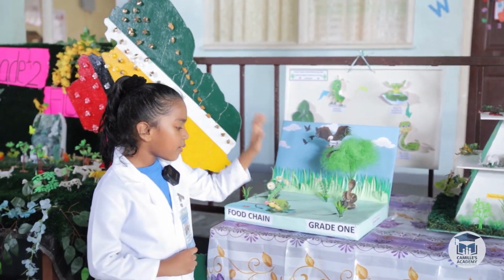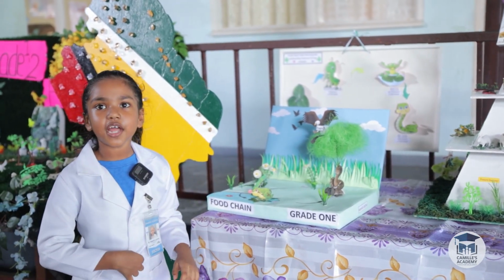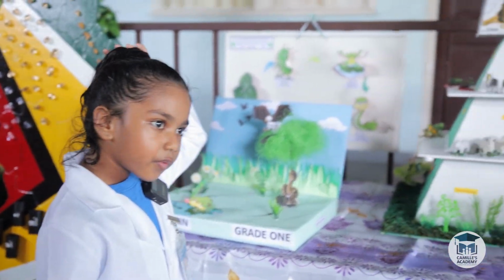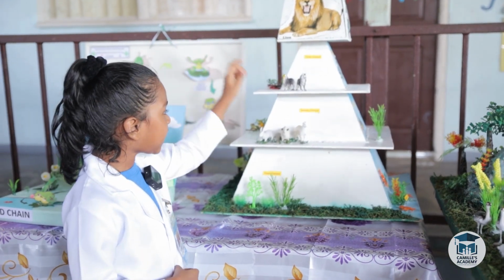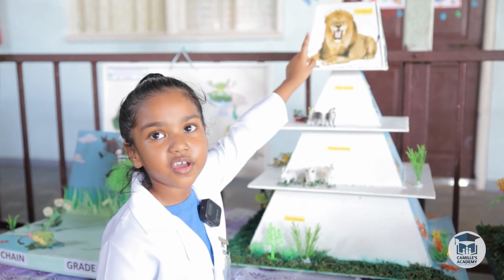This is my food chain. It shows the relationship who eats who. We have primary consumer, secondary consumer, tertiary consumer, and final consumer.